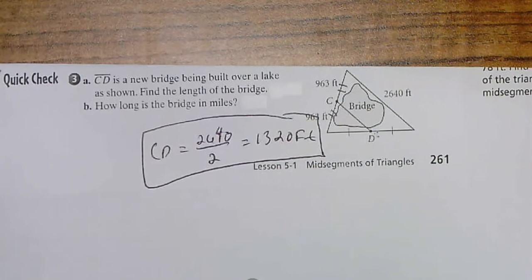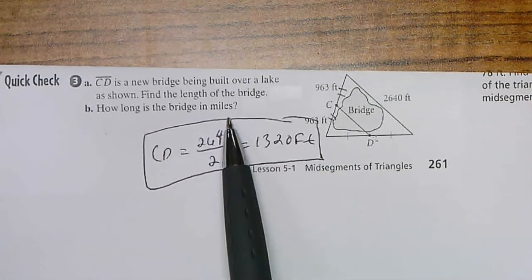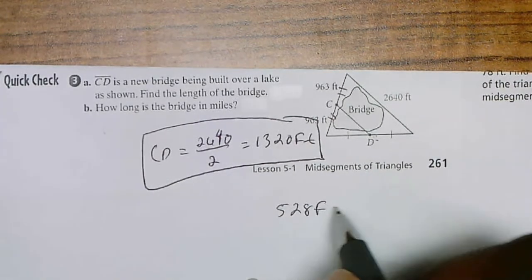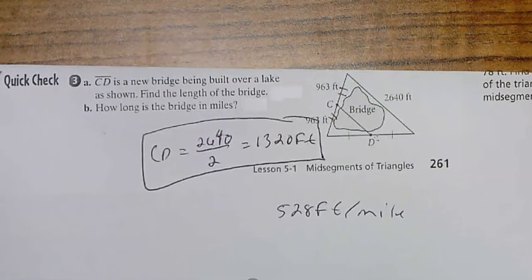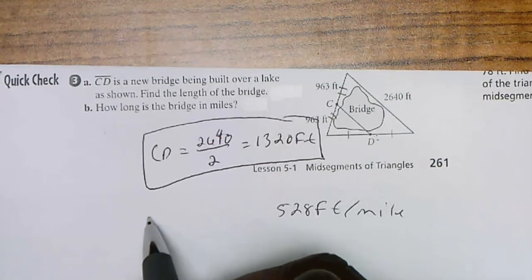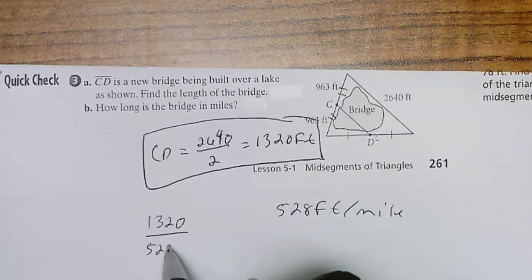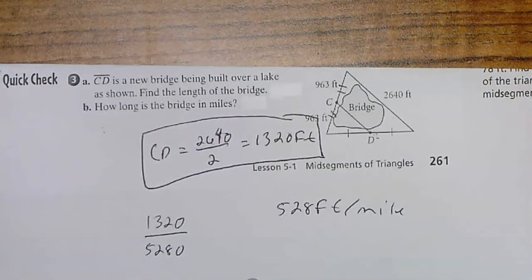The second question took you a step further, and they said, how long is the bridge in miles? Since there's 5,280 feet in a mile, this bridge is shorter than a mile. So it's basically the part that we know over 5,280 miles.